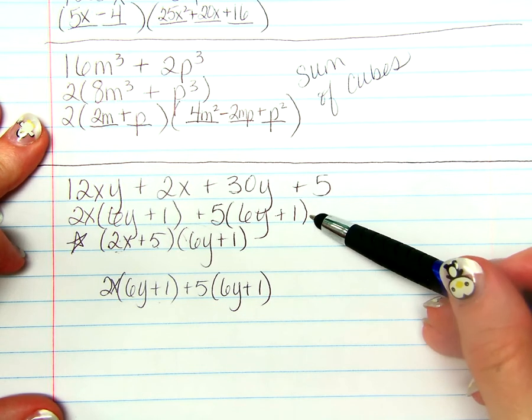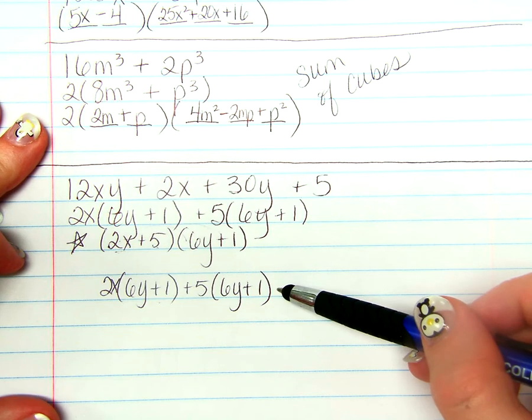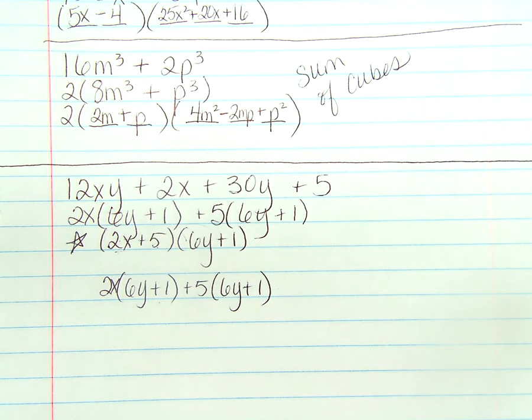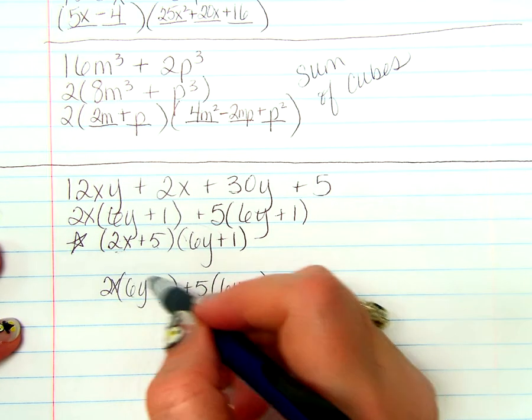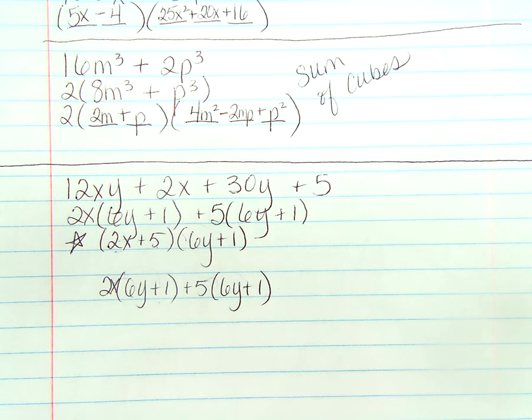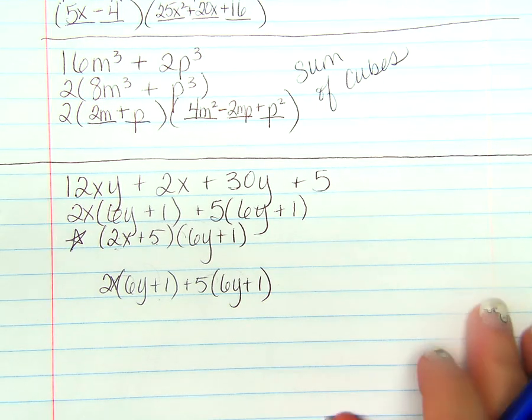Oh my goodness. No doctors in the house. Okay? And then at this point I could actually distribute to the multiplication and get back up to this last step, couldn't I? Okay, so do you see that there's really only 6y plus 1? They're just both using it. Does that make sense?